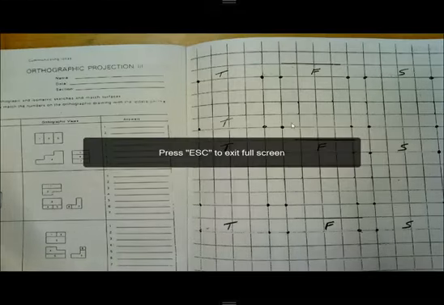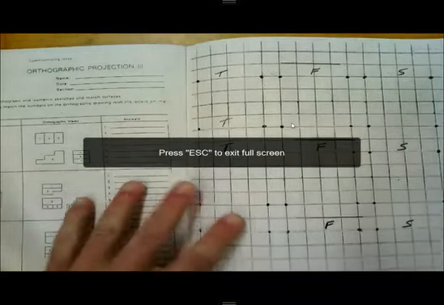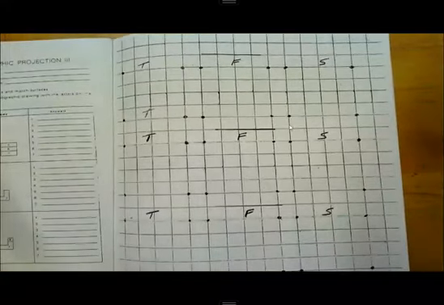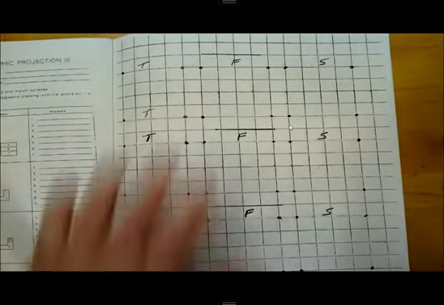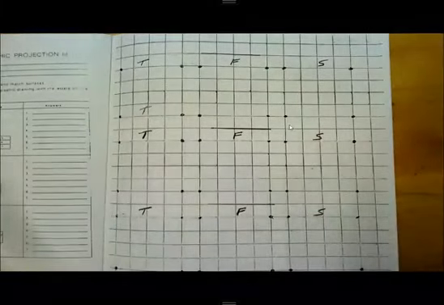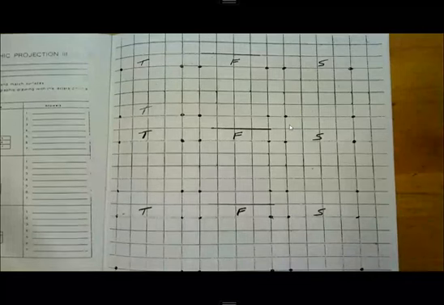All right, so let's talk about orthographics. You're going to see sheets that look a lot like this, depending on if you're in seventh grade, ninth grade, or you're doing one of the engineering classes. The paper will change just a little bit. There are different styles that we use.